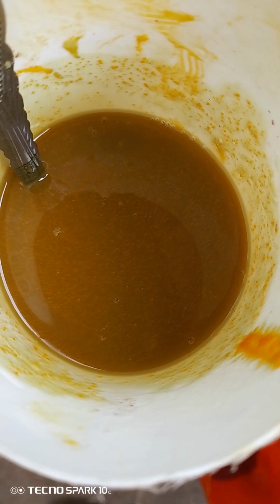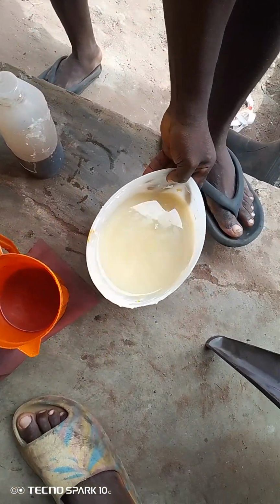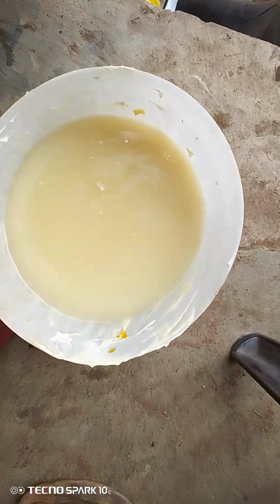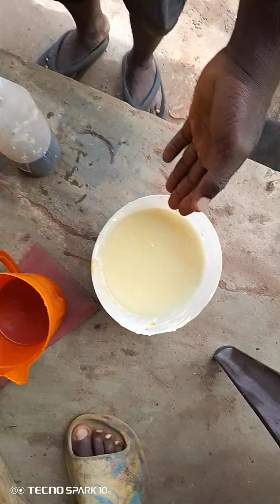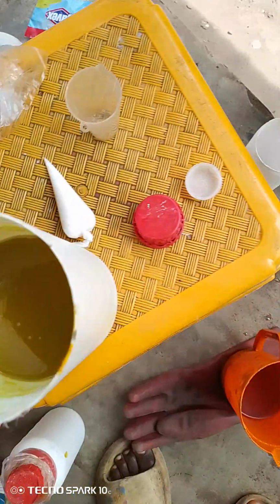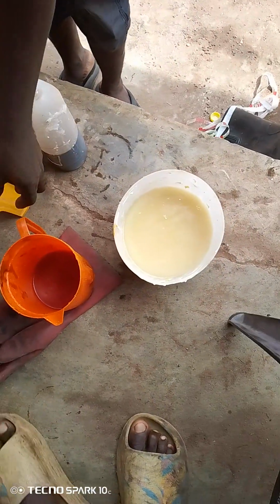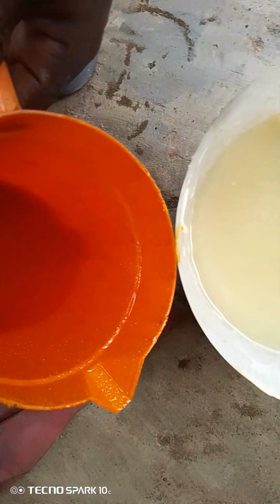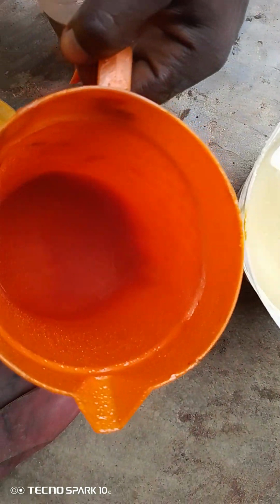Now look at the one that we have done. We left this overnight. This is what we have gotten. It has given us a PKO color. When you use it to make soap, you see that you have exactly what you want. Can you compare this red oil with this? No, the color is quite different.